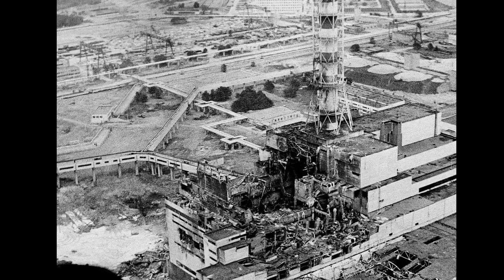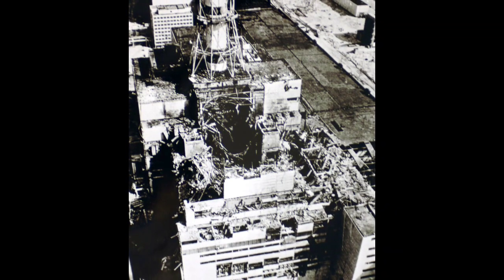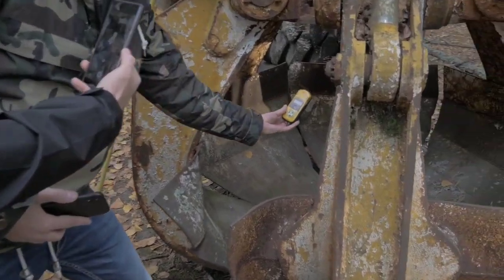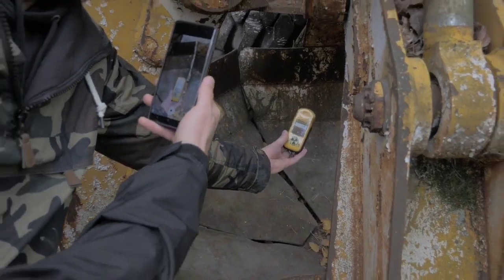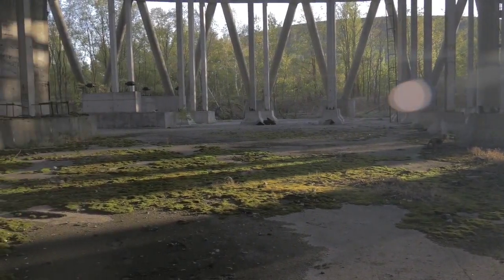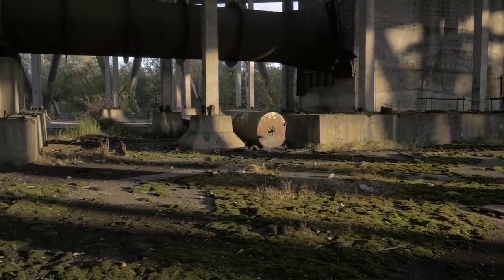The long-term health effects of the Chernobyl disaster are still being studied, but it is clear that the accident had a significant impact on the health of people in the surrounding areas. The immediate effects of the radiation exposure included acute radiation sickness, which can cause nausea, vomiting, and diarrhea, as well as skin burns and hair loss.